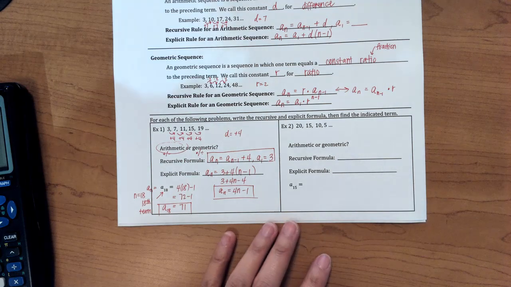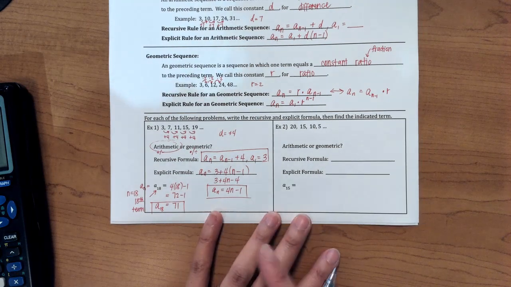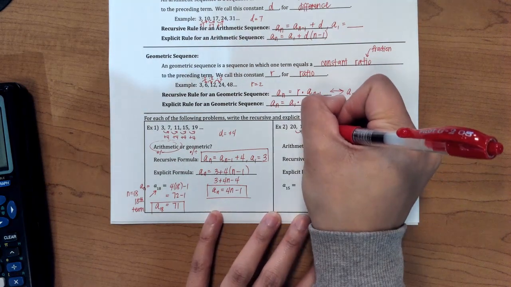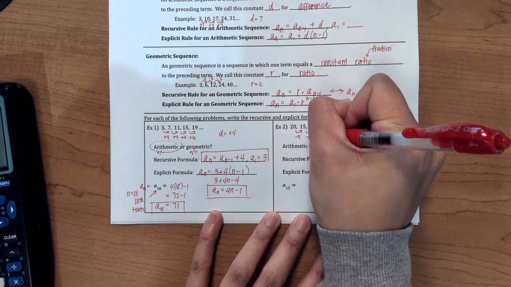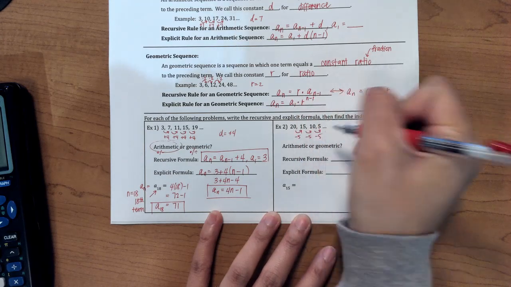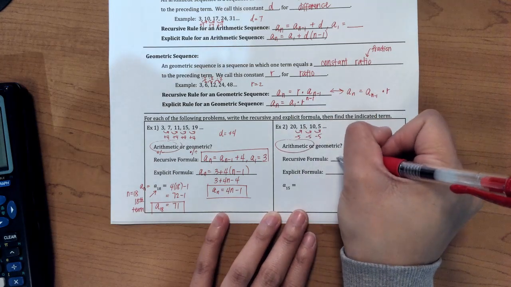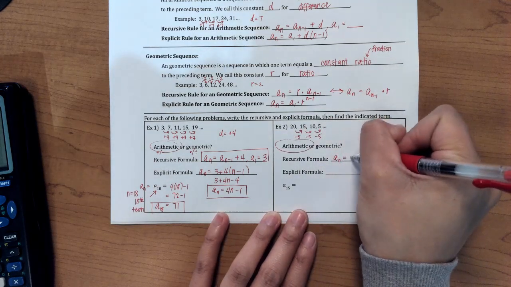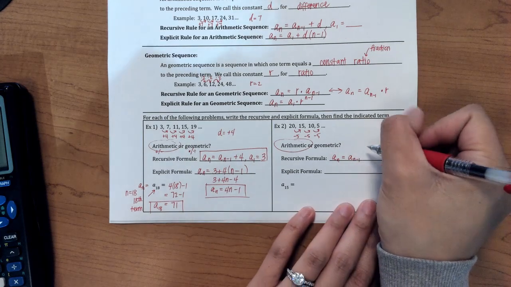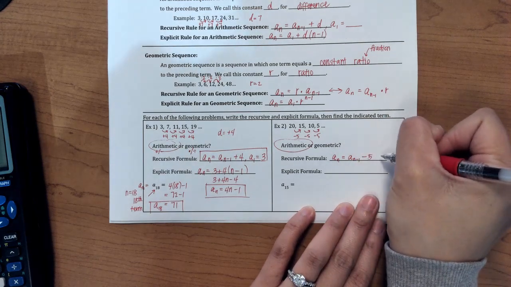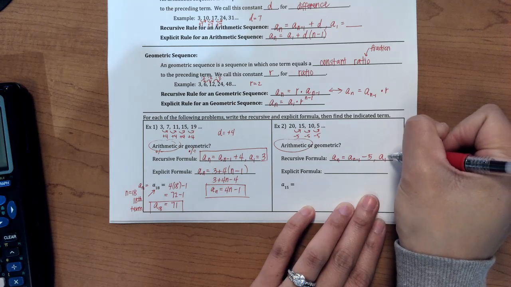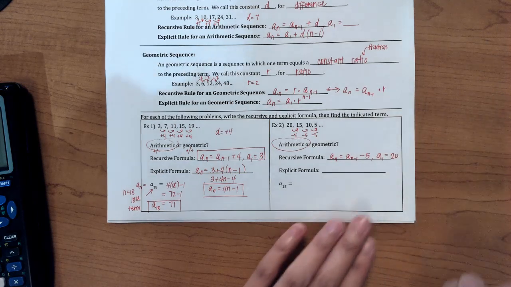Okay, let's keep going. This one is arithmetic as well because it's going down by 5, right? So subtracting by 5. And now the only difference is that we are taking our previous term, which is n minus 1, and we're subtracting 5. My first term is 20.